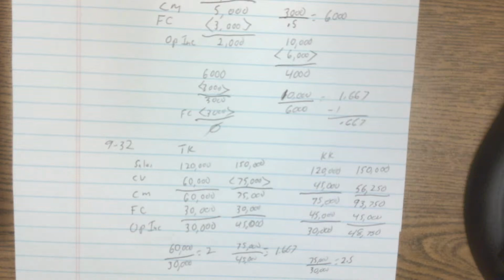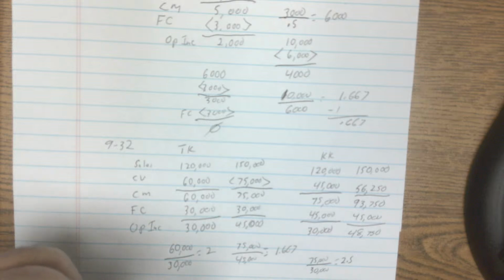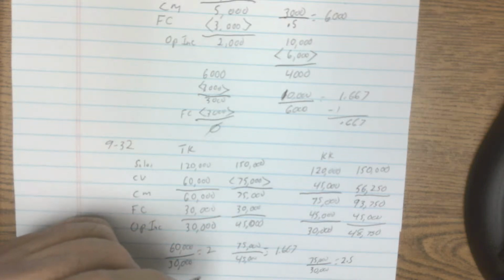Go ahead and I'll figure out, let's see, Part B. They want to, assuming sales volume for each company will decline by 10% and their cost structures will not. So now we're going to do the same thing, except we're going to decline by 10%. So 120.